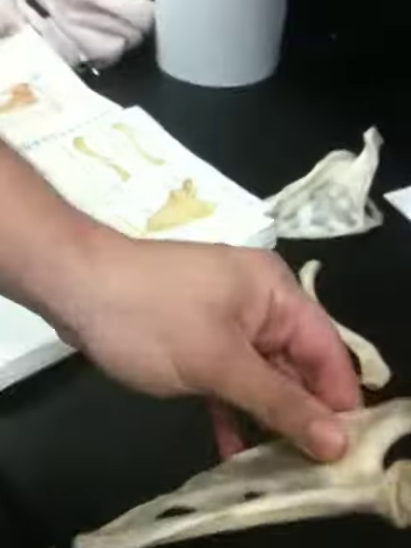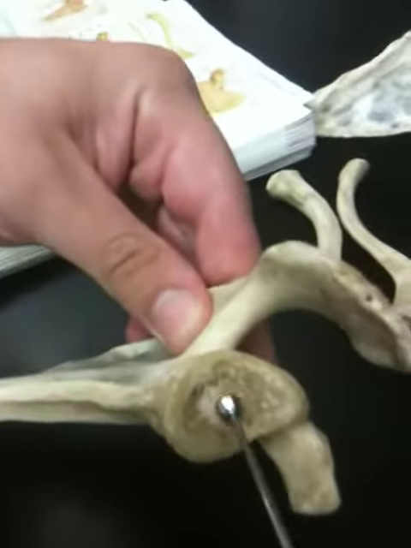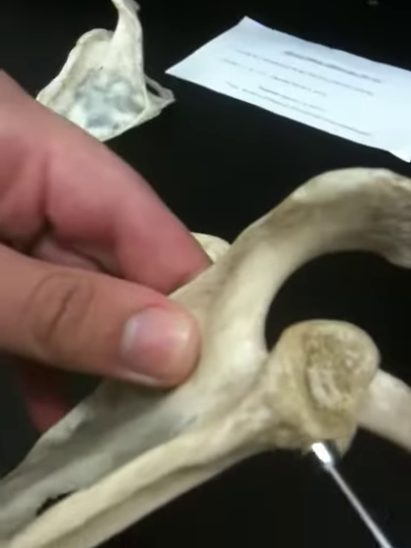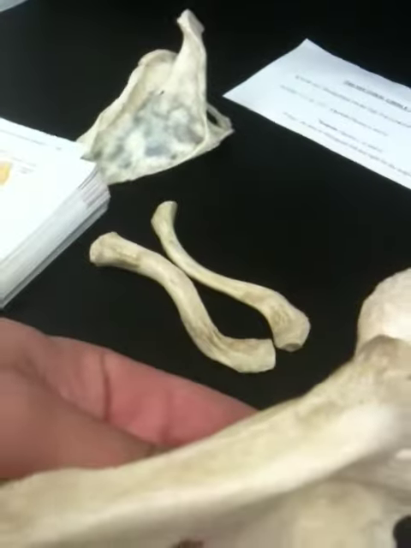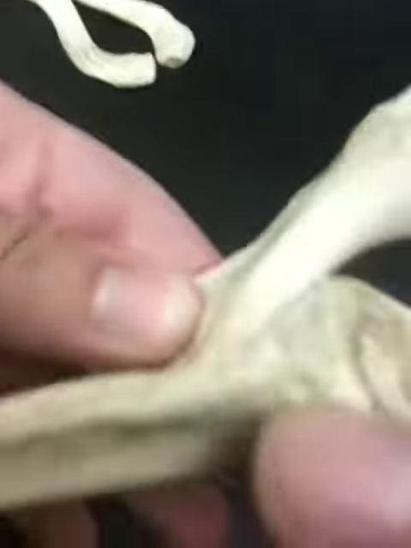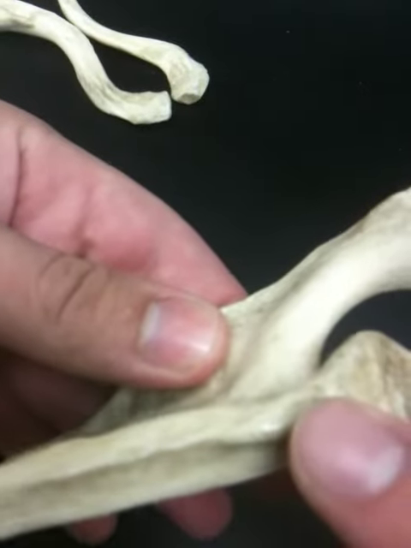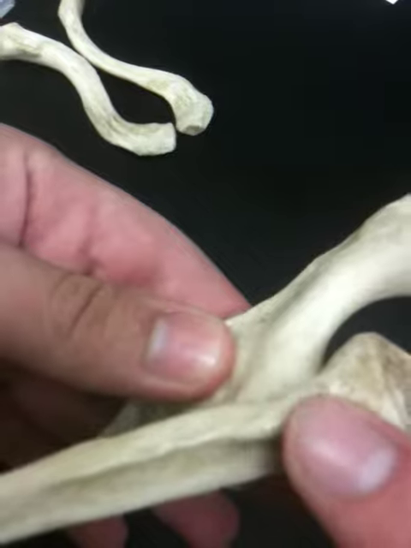So this is the glenoid cavity, right? This is the glenoid cavity right here. This is where the head of the humerus attaches. Underneath the glenoid cavity is a little tubercle right here. This little tubercle is called the infraglenoid tubercle, because it's underneath the glenoid.